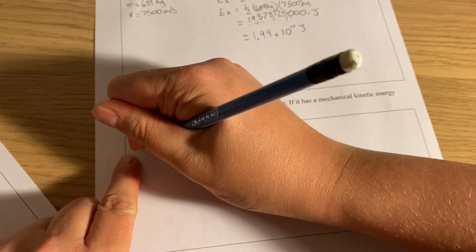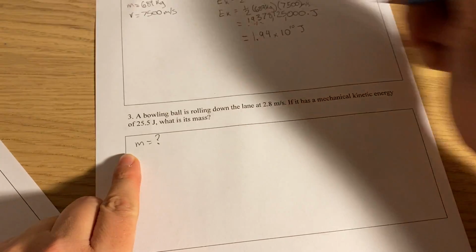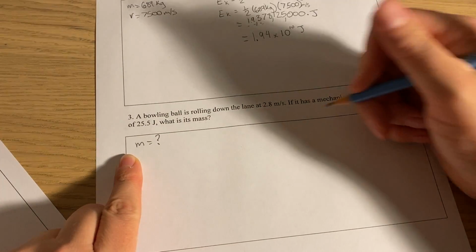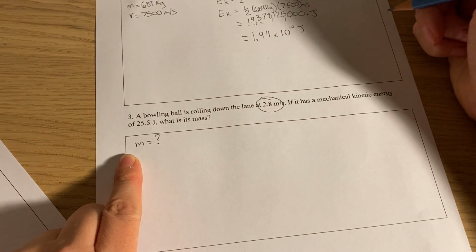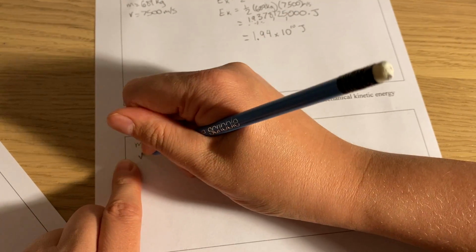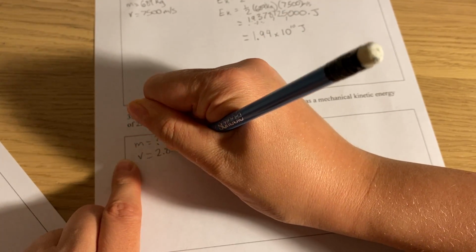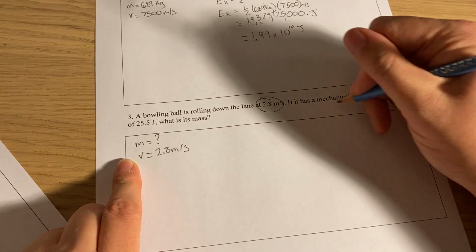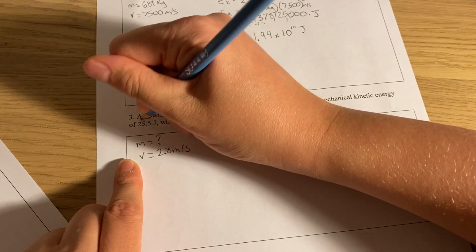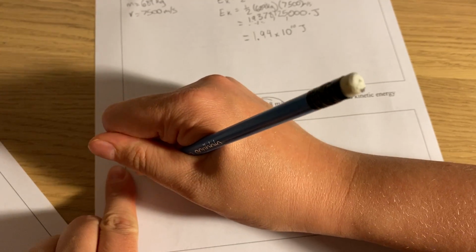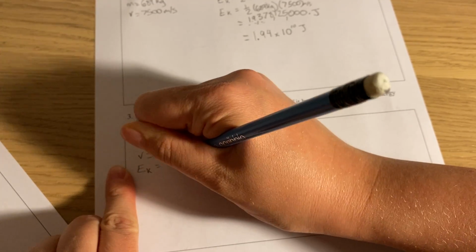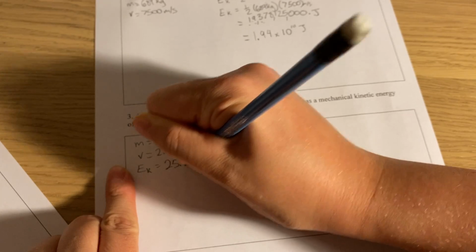Okay, so mass is what we're looking for. Sometimes I like to write it with a question mark to remind myself. All right, so we have 2.8 meters per second. That's a velocity. We have the mechanical kinetic energy of 25.5 joules. So that's EK equals 25.5 joules.